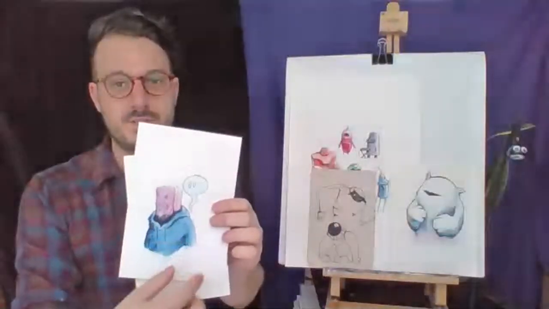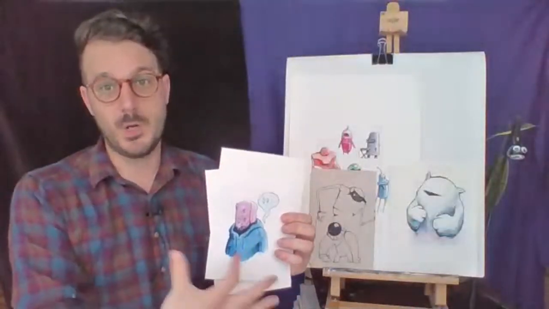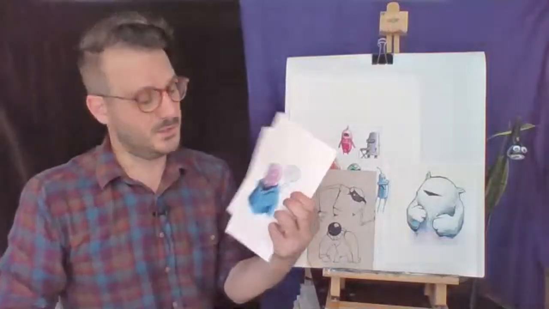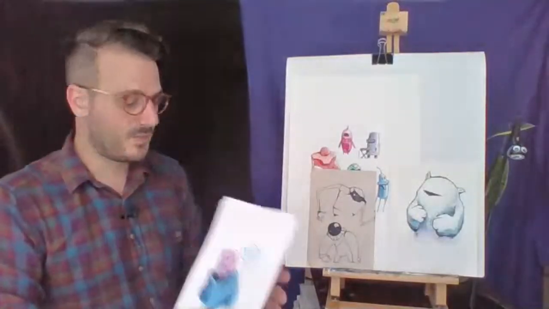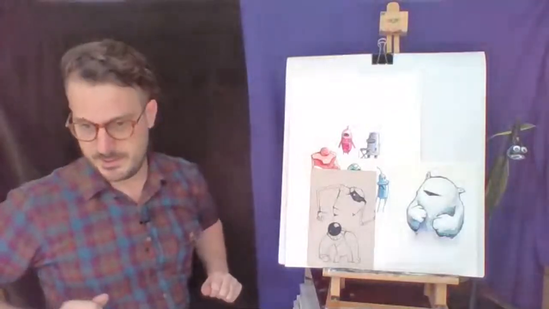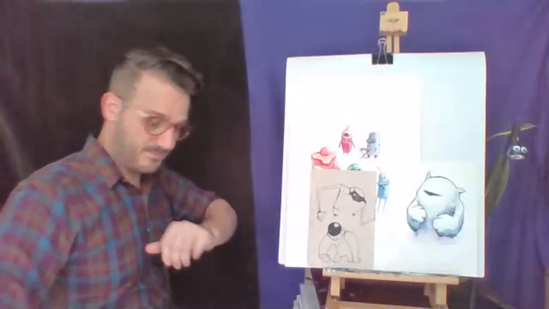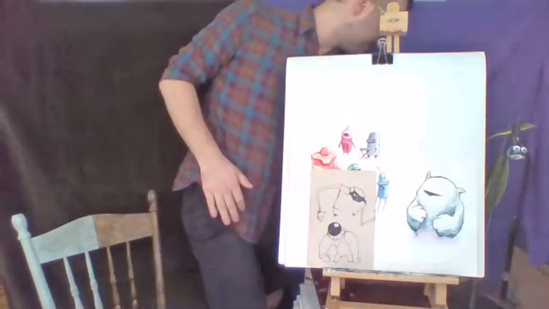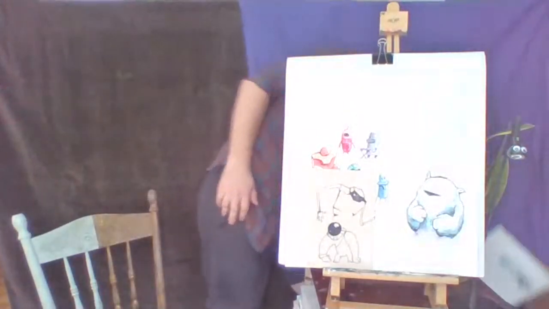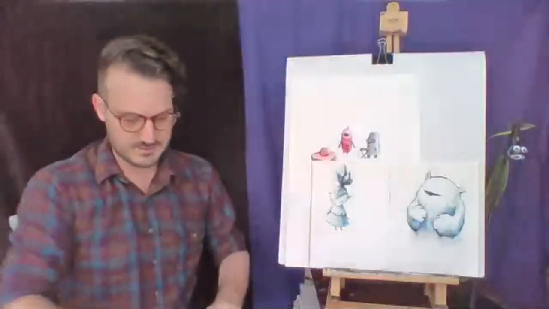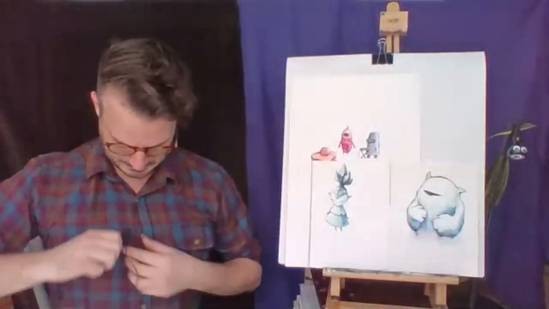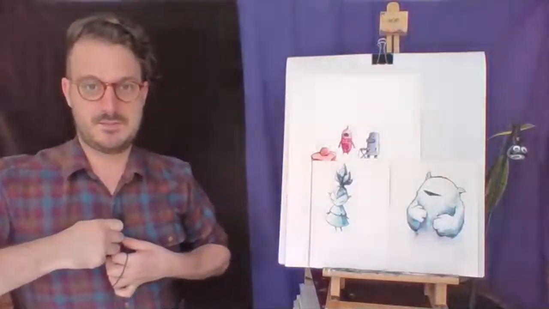And then this one has the anatomy or the body of a person, but the head of a box or a brick or something like that.